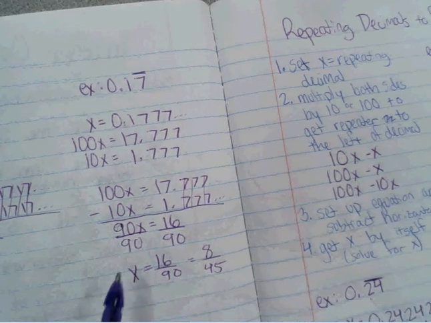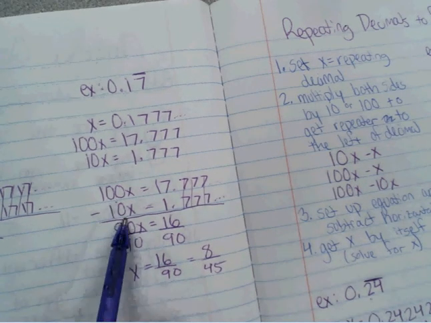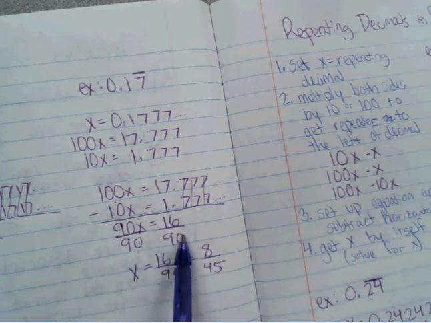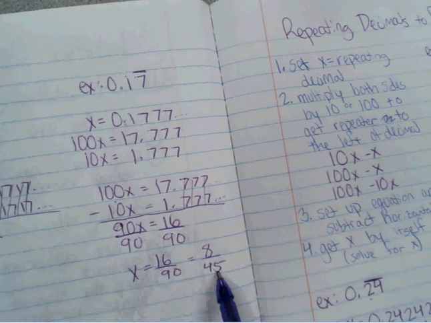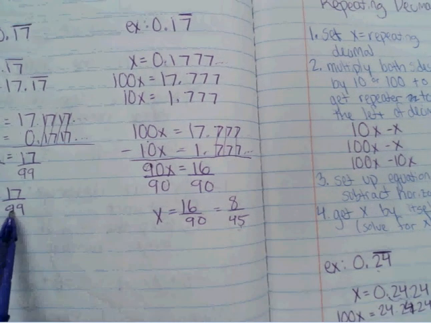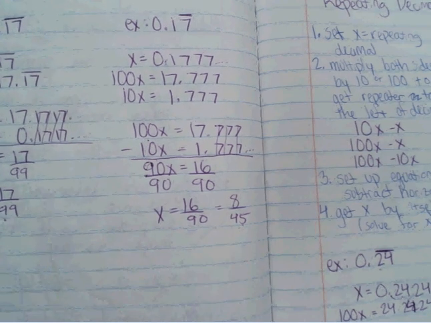Now you could have done this by just doing 100x minus x. You would have just had to multiply by something to get rid of the decimal in your fraction, because we can't have decimals in fractions. But as long as you got to this, you're good. If you put both of these into the calculator, you get the decimal we started with. Awesome. Thank you.